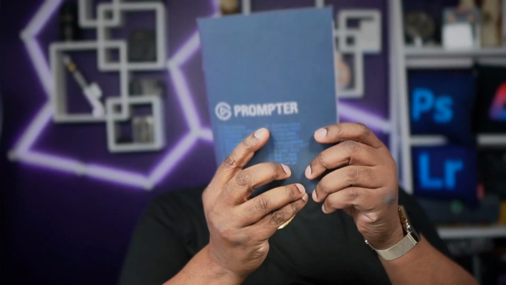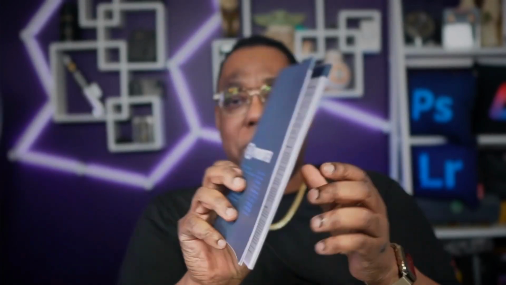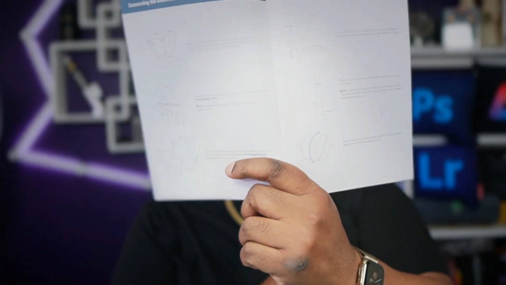So overall, and by the way, it does come with a pamphlet, a manual. Here it is. This is it, Prompter. And if you go through this manual, it's all about the hardware. It's all about setting it up for your camera and your lens and all that great stuff. Nothing for the Prompter software. It's all about the hardware. Once you get to the last page of the hardware, it gives you a, hey, go download the software page, and that's it. No instructions whatsoever.